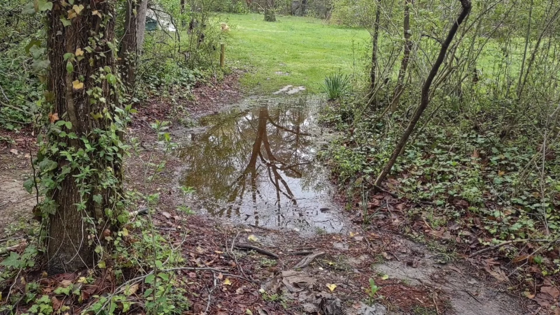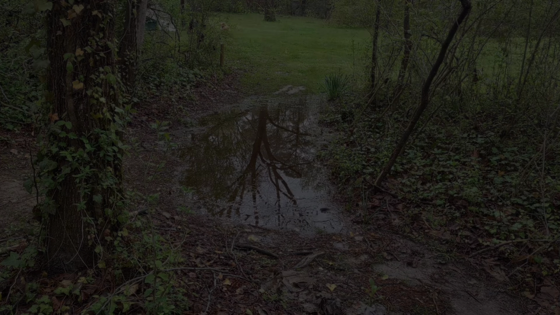This is the entrance to the campsite. A little wet, isn't it? Like I need to get a load of dirt or something. It's a low spot. I can put up with it because I have another way into the campsite. I like multiple entrances and exits. Something needs to be done with that.